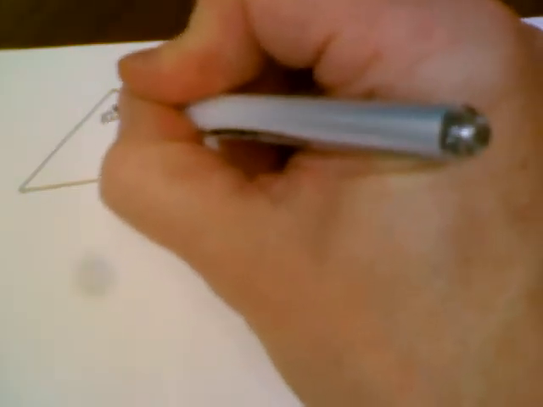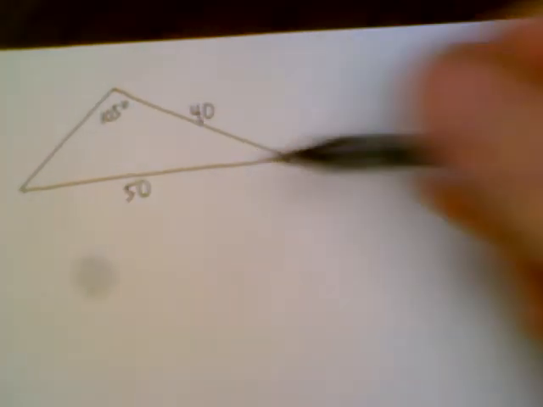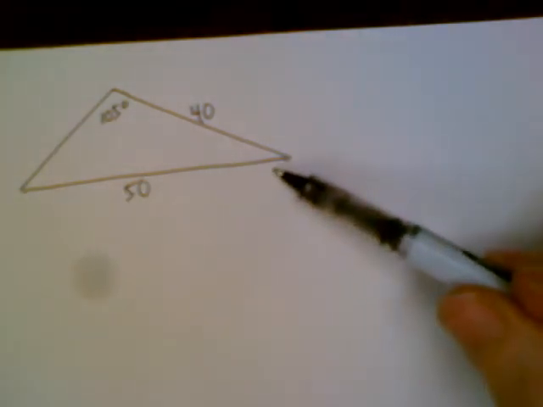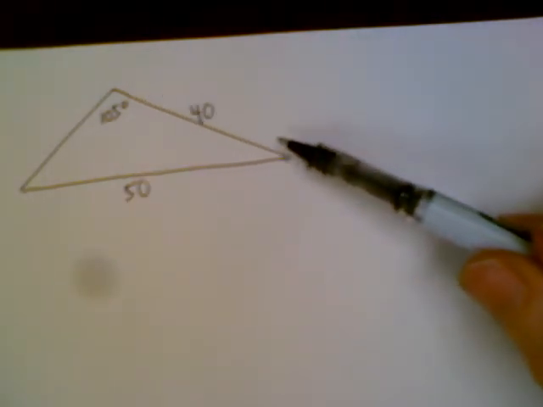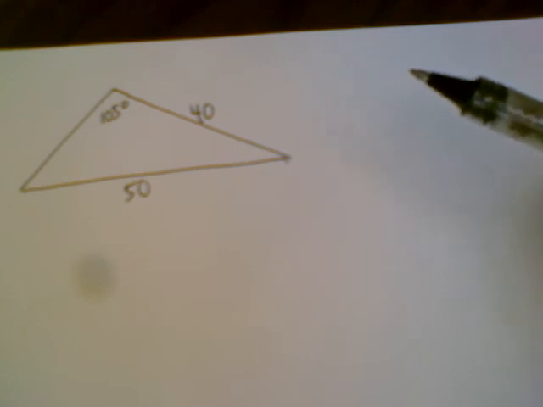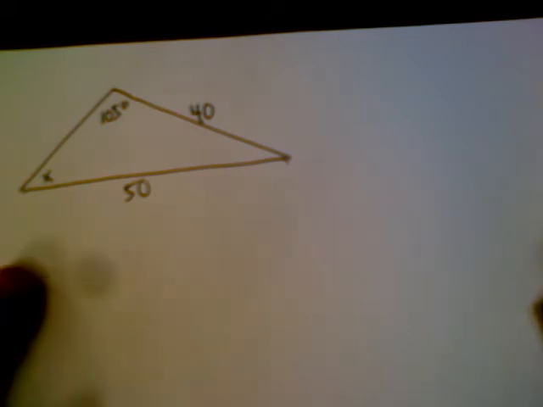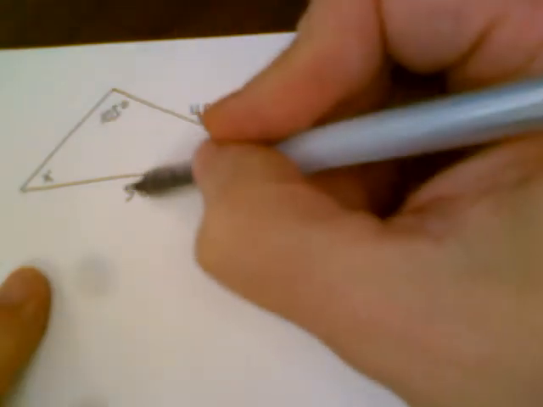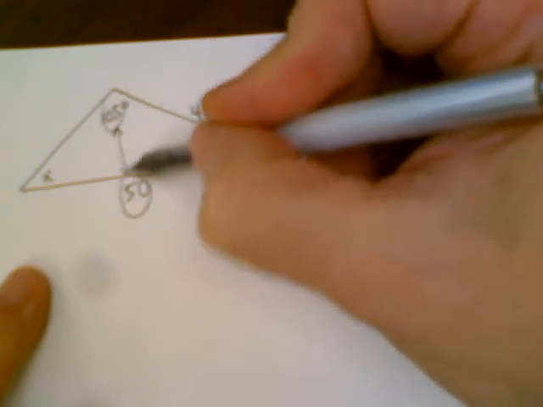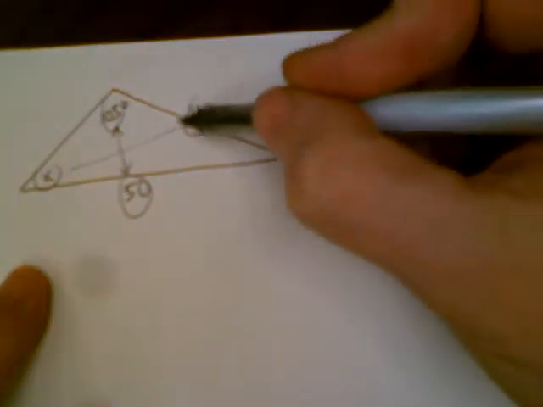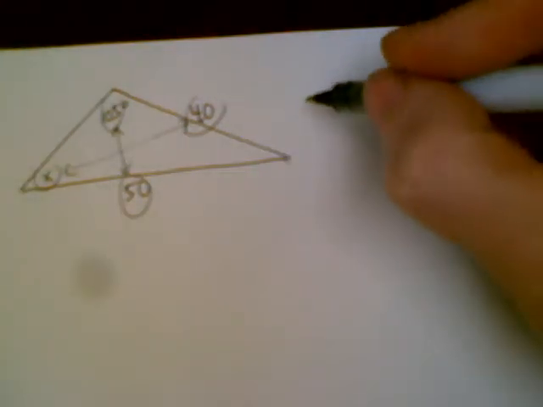Let's make this angle up here look like about 105 degrees. Let's make this side 40. Let's make this side 50. So this side is clearly longer than that side over there. Not by a whole lot, but it should look to be a little bit longer. Let's put an X in there. Let's say we're looking for that X. We have a side and an angle across from each other, a side and an angle across from each other. So the law of sines is probably going to help us here.